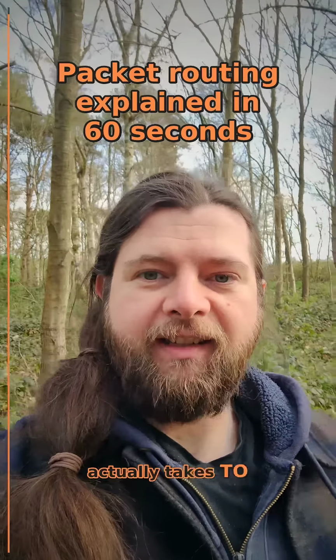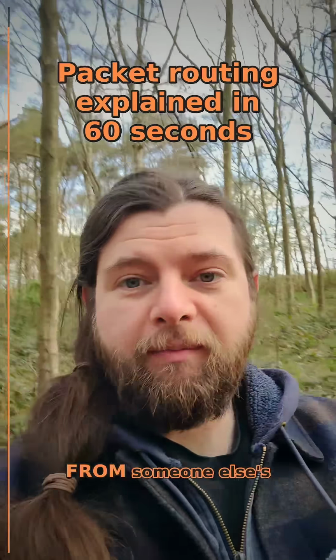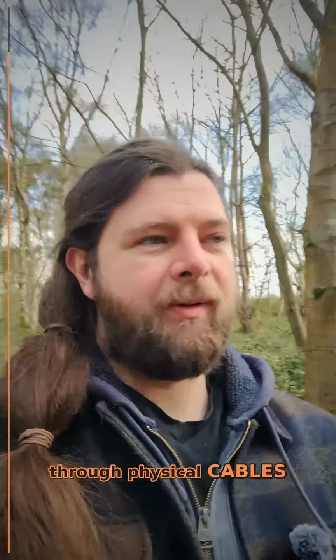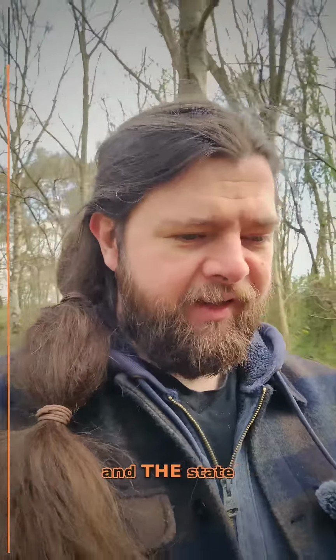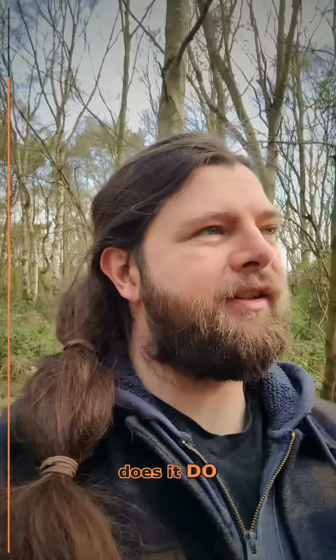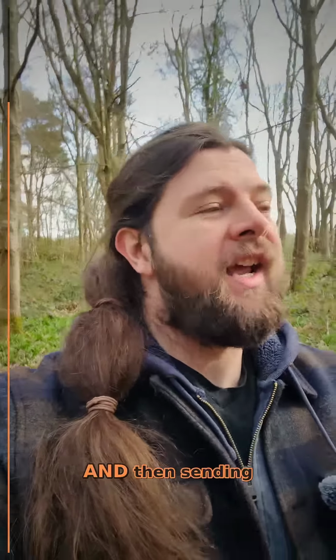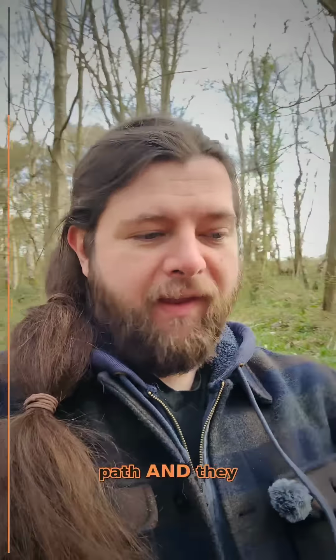You consider what it actually takes to download a file from the internet. You've got to go from someone else's server all the way through all these intermediary servers, through physical cables, and land up on your computer. And this data has to go on this kind of grand quest. And so how does it do that? Well, one of the things it's doing there is it's splitting this data up into lots of little tiny packets and then sending them down this path, and they might take different paths.